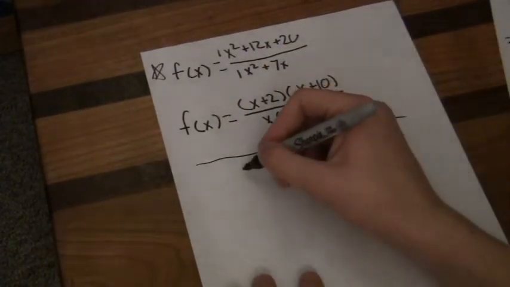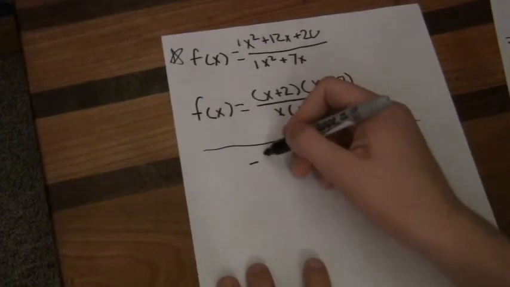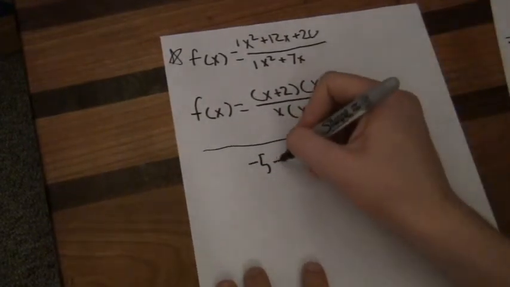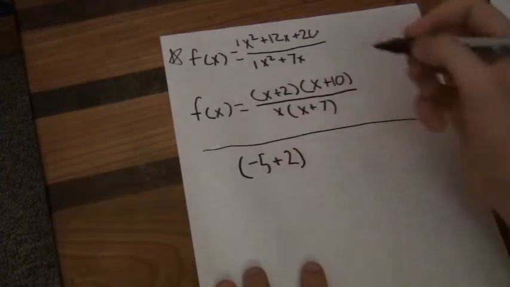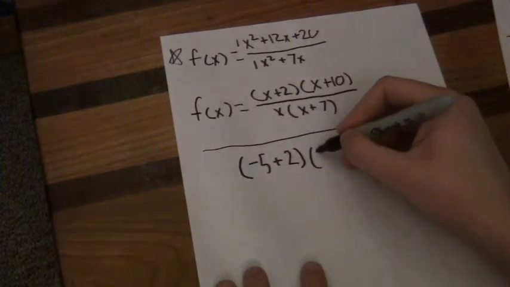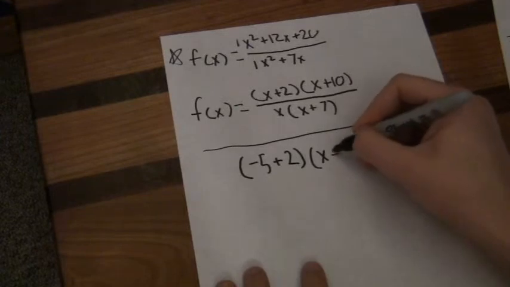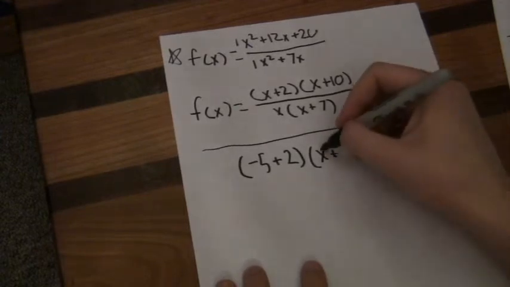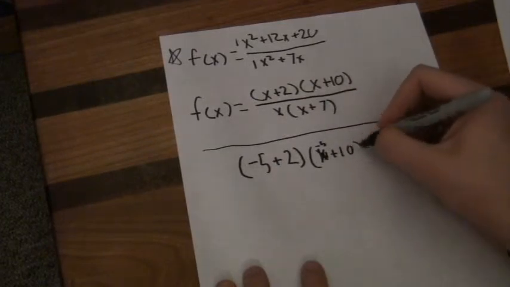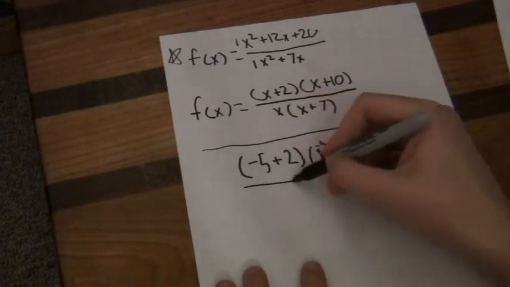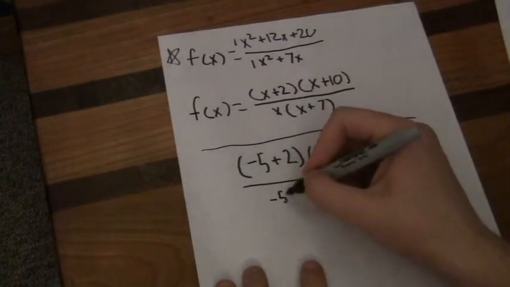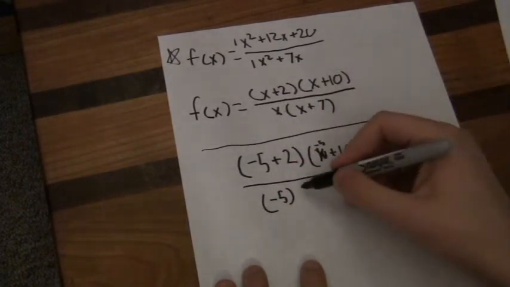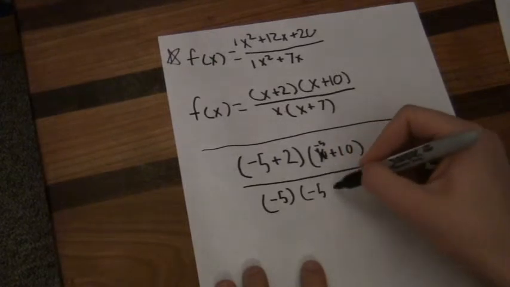We've got negative 5 plus 2, and x plus 10. Ooh, but that x is going to be negative 5. That's the whole point of what we're doing. And then this x is just going to be represented by the negative 5. Easy enough. And we got that negative 5 plus 7.